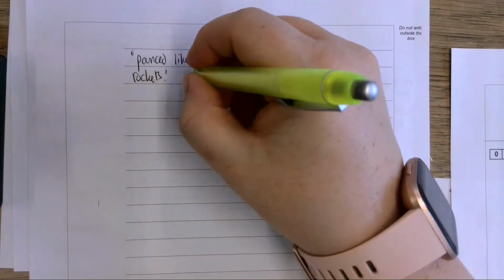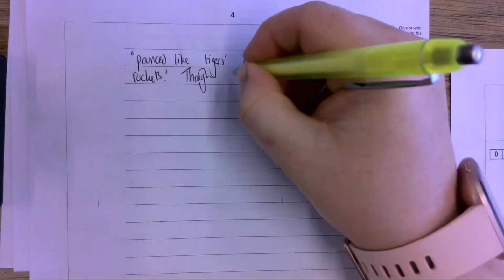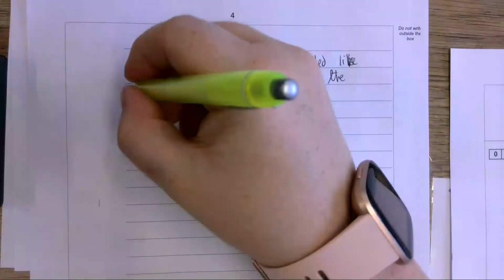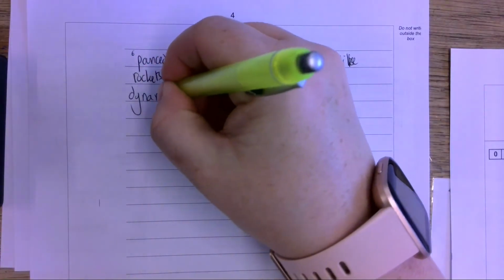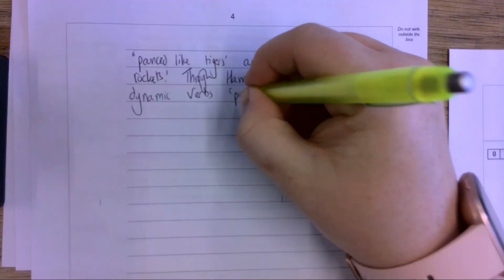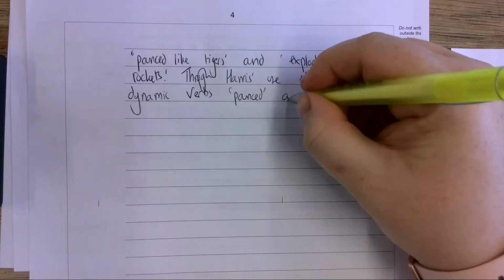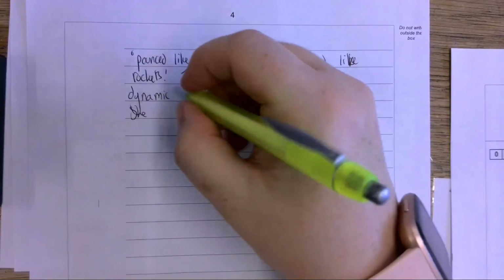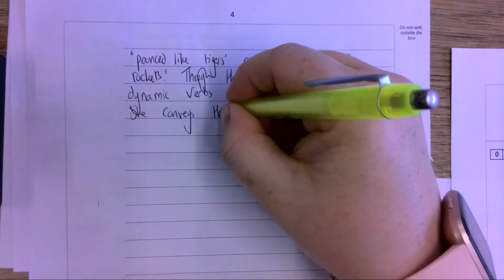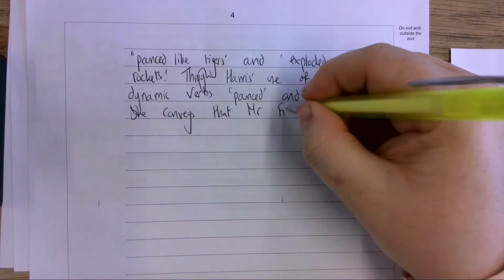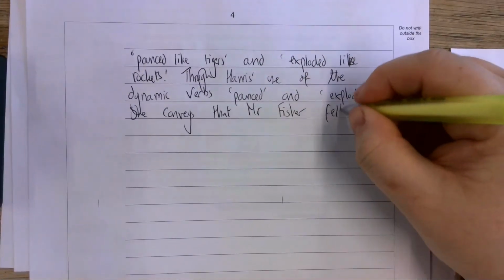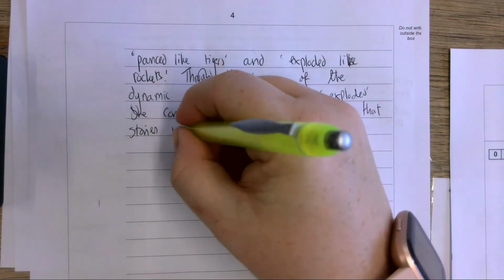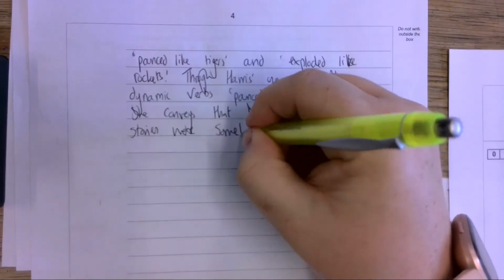So I'm going to say, through Harris's use of the dynamic verbs pounced and exploded, she conveys that Mr. Fisher felt that stories were something that lived.